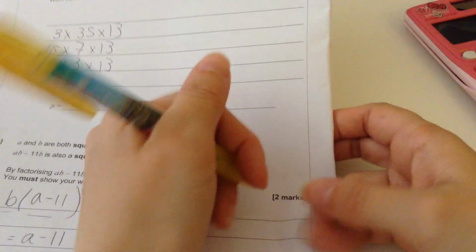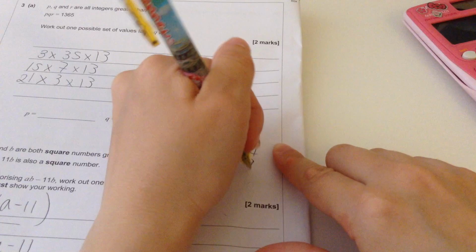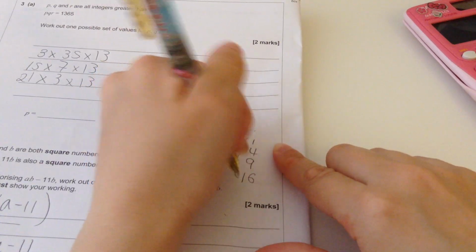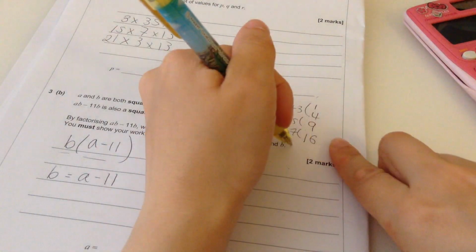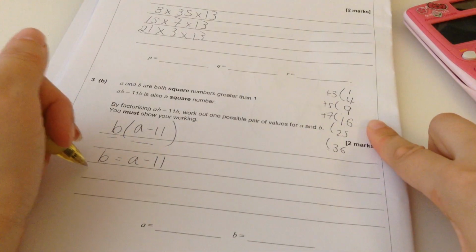Because all of the square numbers, if you think about it, that's plus 3, that's plus 5, that's plus 7. It goes up in odd numbers. Oh wait, so there will be one. Plus 9, plus 11. Yeah, 25 and 36.